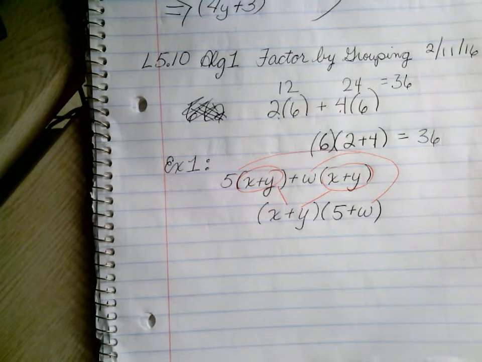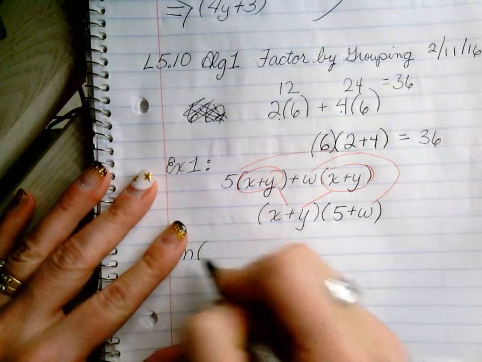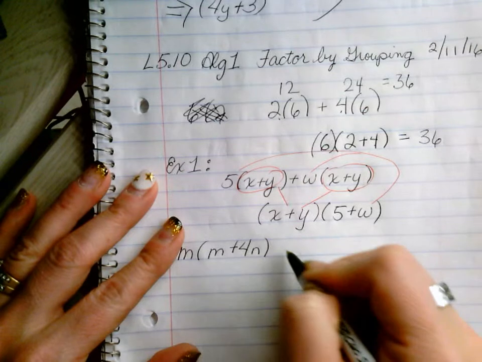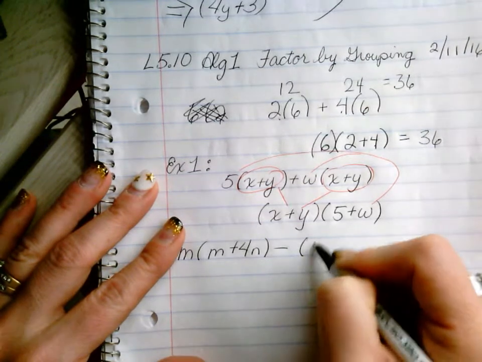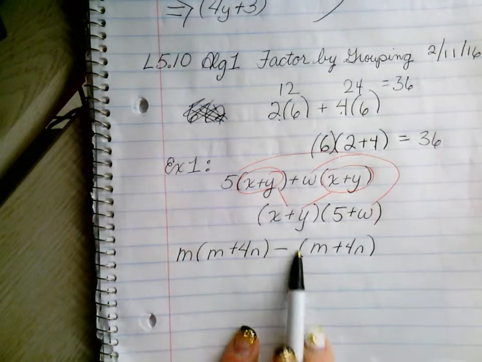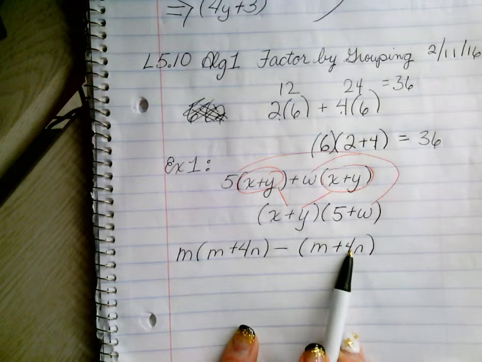Okay? Letter B does the exact same thing, only it's a little bit tricky. You're going to say m plus 4n, m plus 4n. Well, what is here that is being carried over this?